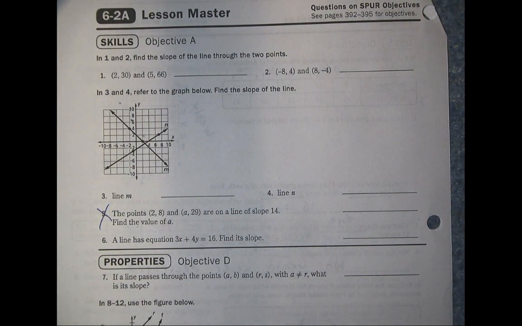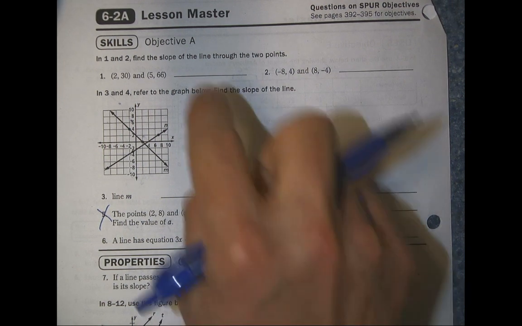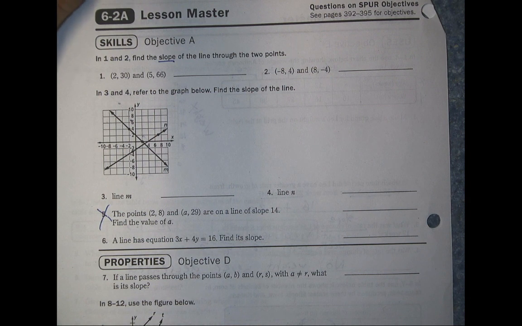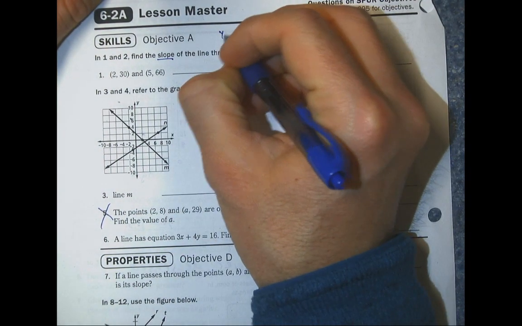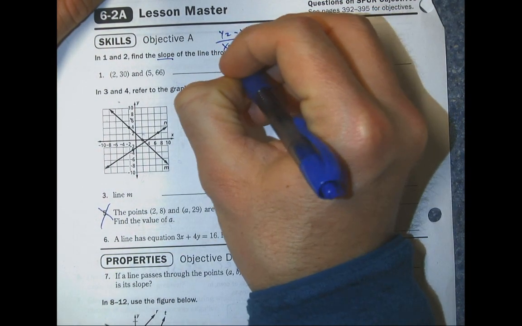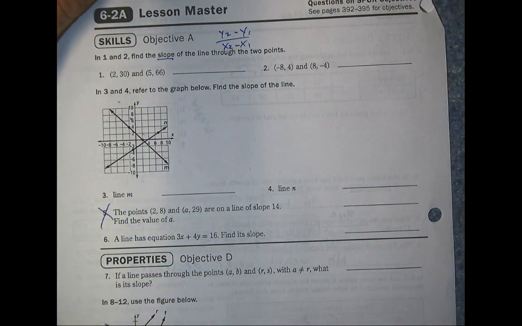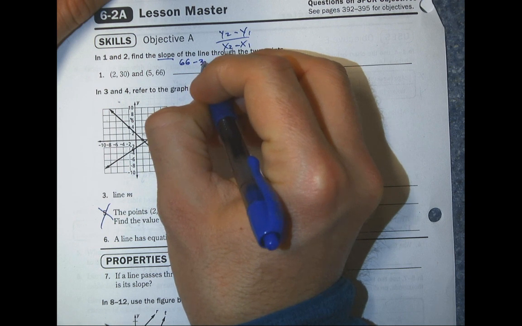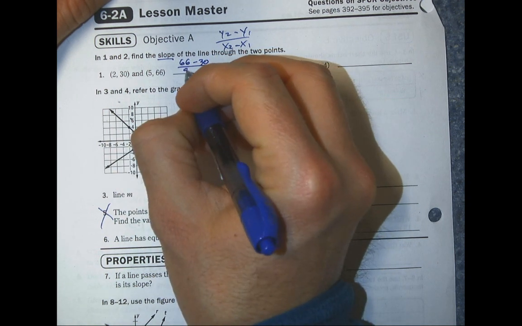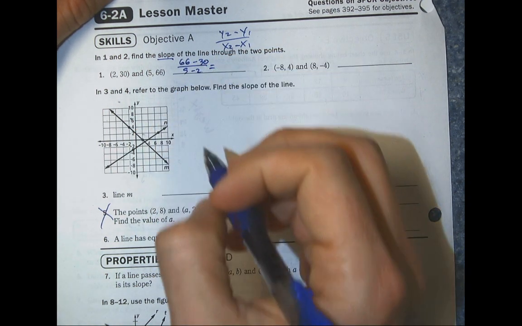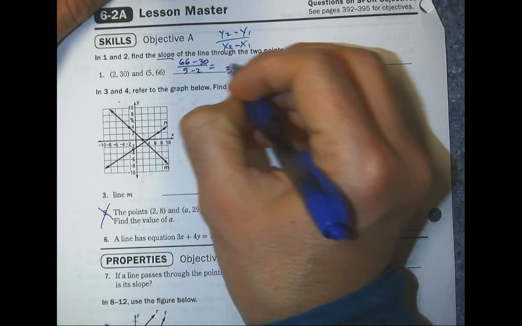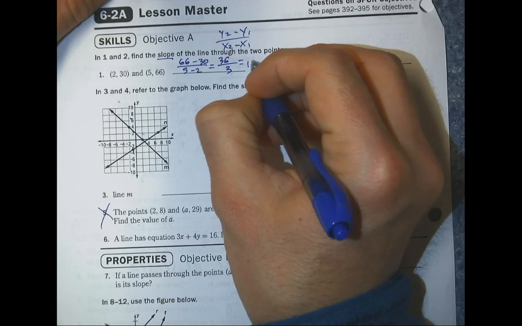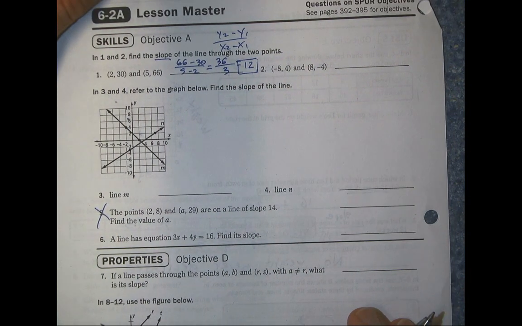Okay, so we're flipping over to 6.2's review. Now we're actually not calling it rate of change anymore. We're going ahead and just saying the slope of the line. So again, slope, subtract your y values, subtract your x values. So on my y's here on top, it's going to be 66 minus 30. And my x values is 5 minus 2. So that looks like it's 3, and this is 36. And if I divide those, I get a nice even 12.